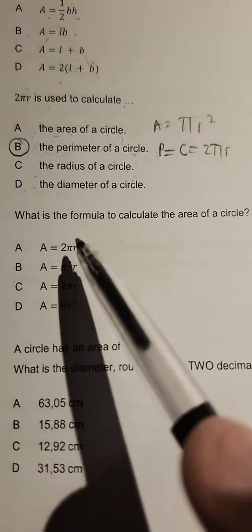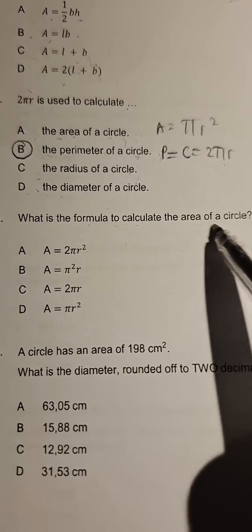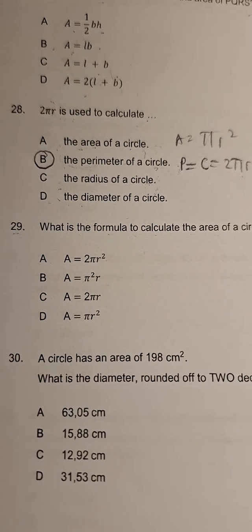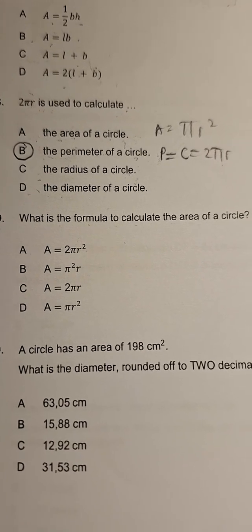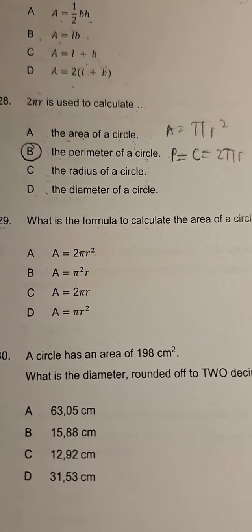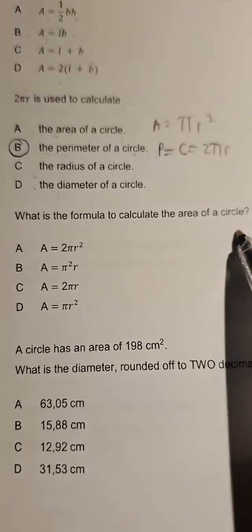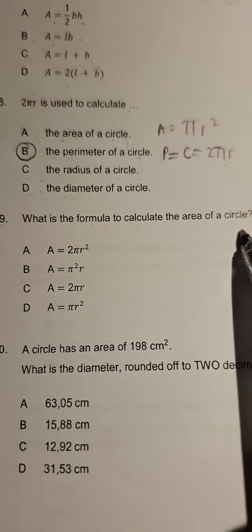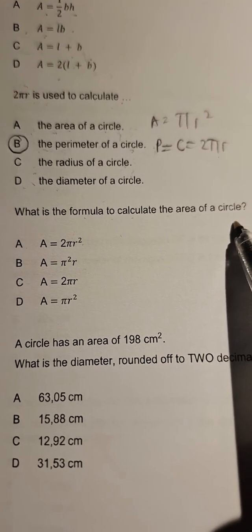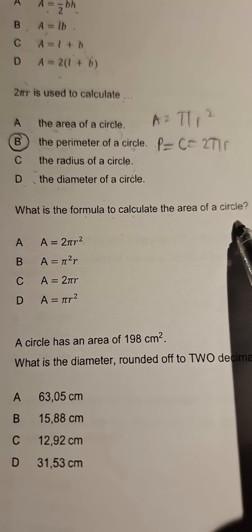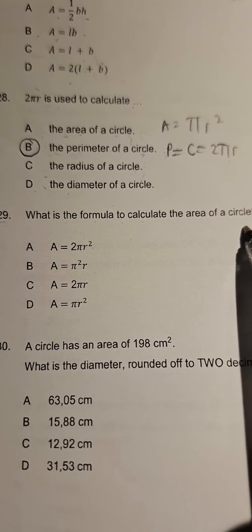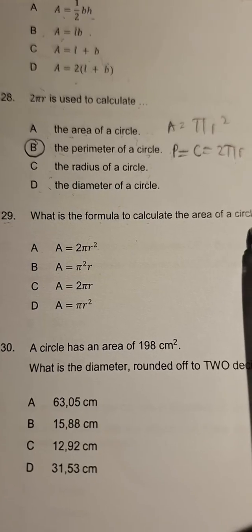So what formula do we use to calculate the area of a circle? Which one fits the description of the area of a circle?